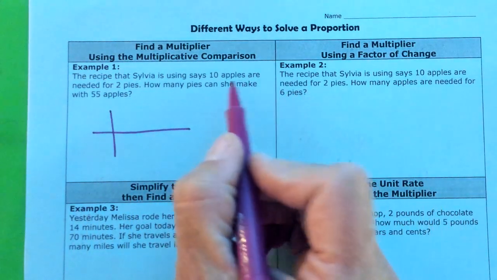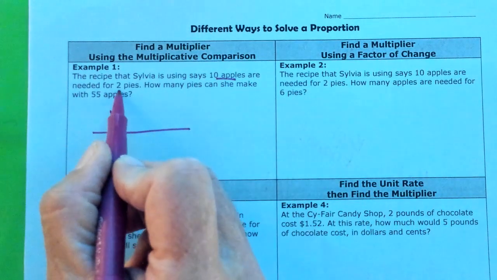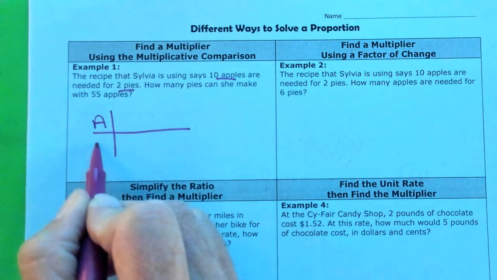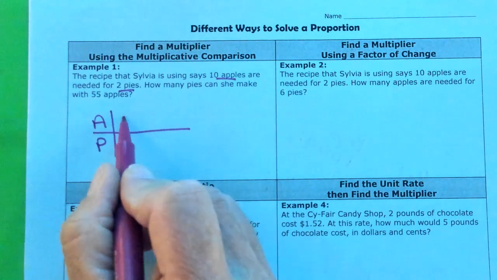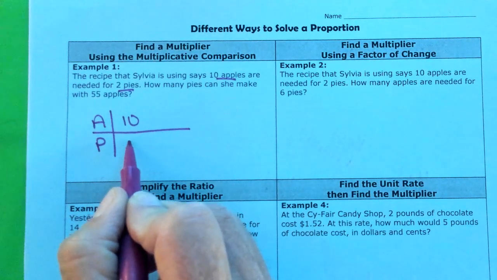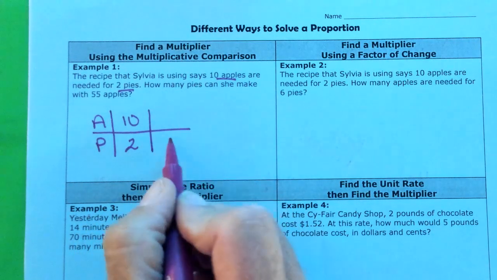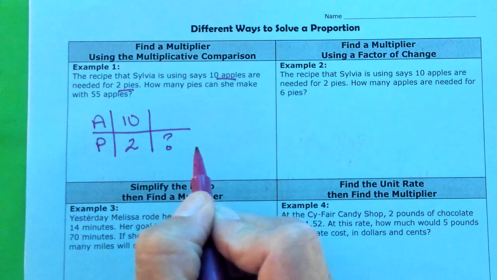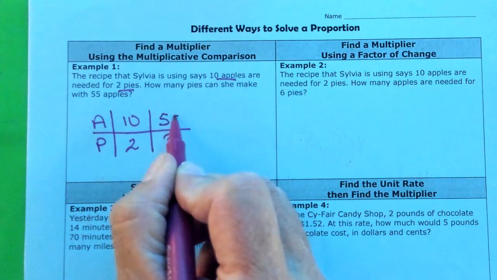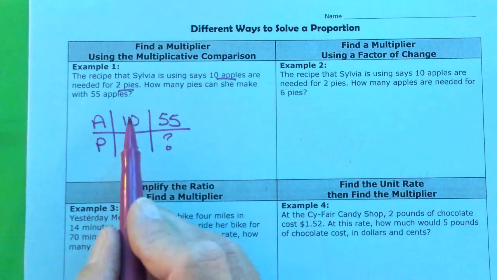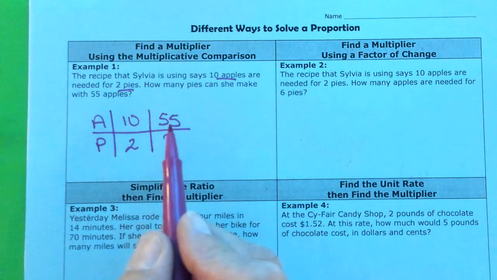Okay, the 2 things we're comparing are apples and pies. So I'm going to put an A and a P. I know that 10 apples make 2 pies. So the question is, how many pies, put a little question mark there, does she need for 55 apples? Now, can 10 jump to 55? 10, 20, 30, 40, 50? No.